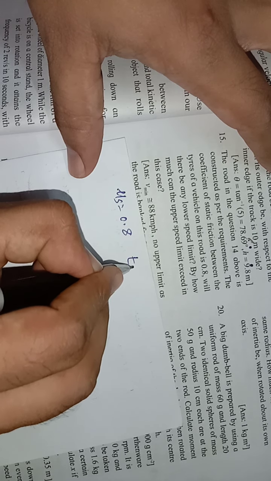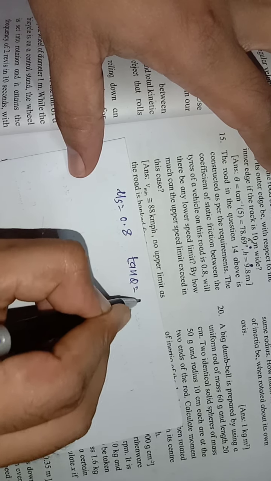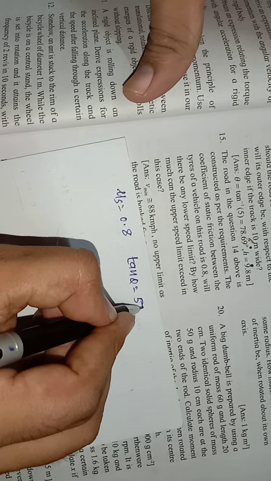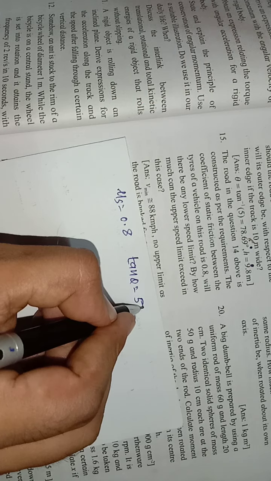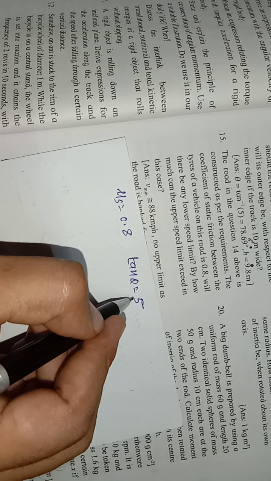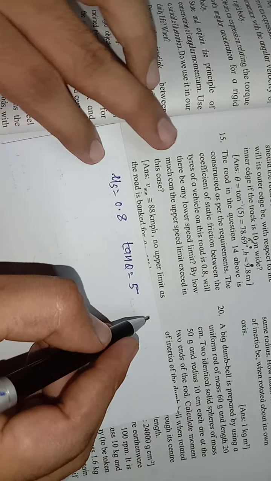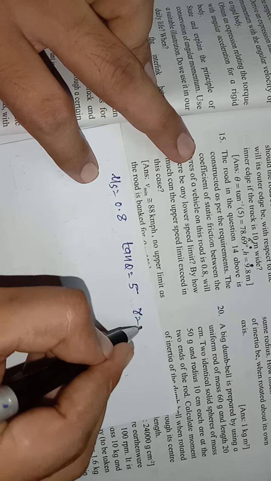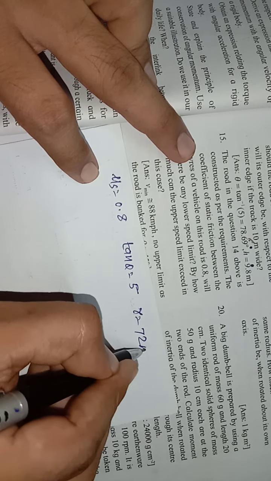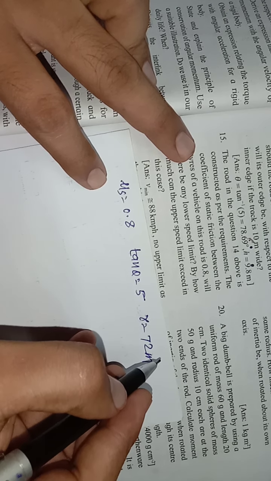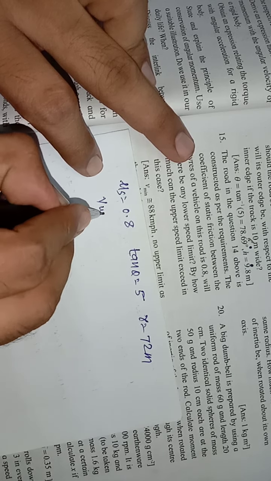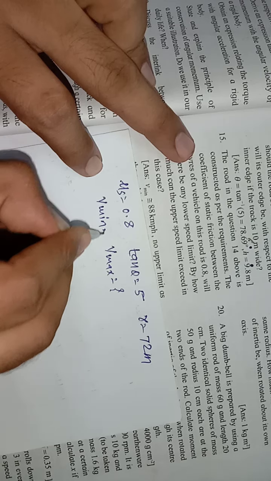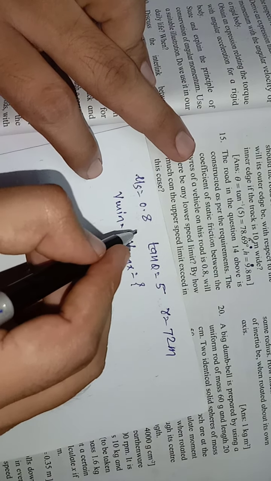In that question we get tan theta is equal to what? Already given, tan theta is equal to 5. In question number 14 we already calculated tan theta is equal to 5. So what is r given in the 14th question? r is equal to 72 meter. Yes. Okay, we have to calculate v minimum and v maximum. v minimum is equal to question mark, v maximum is equal to question mark.